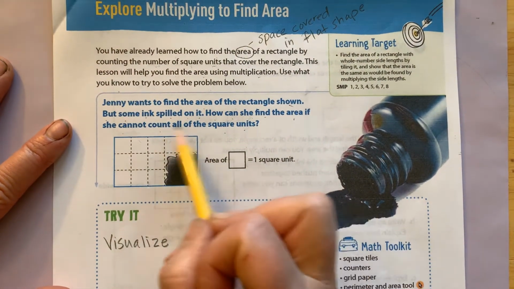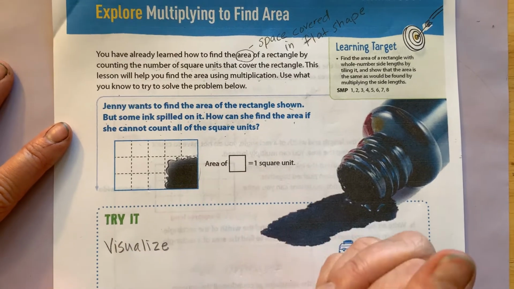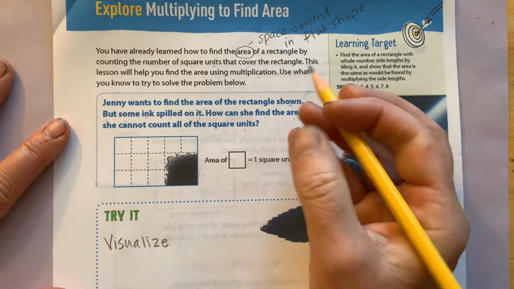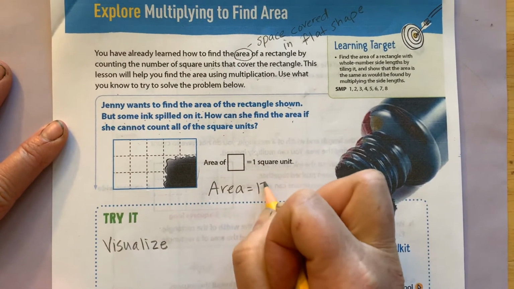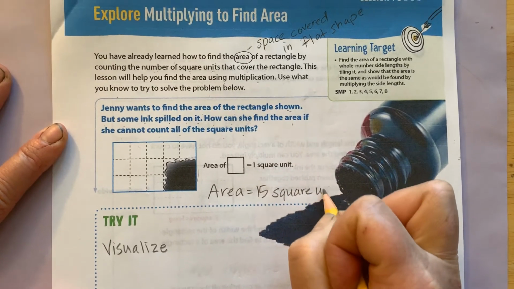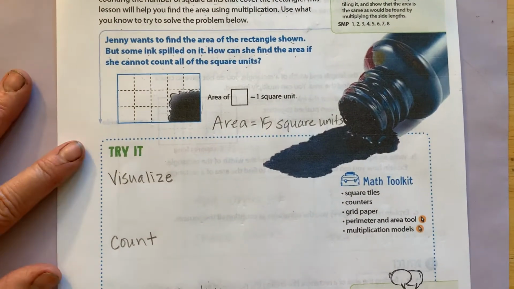What did you find? What is the area? How many square units are in this rectangle? If you got 15, you are right. So let's look at how did you get 15? So we can say that the area equals 15 square units. How did you find that out? Now, there's a couple of ways you can do this.